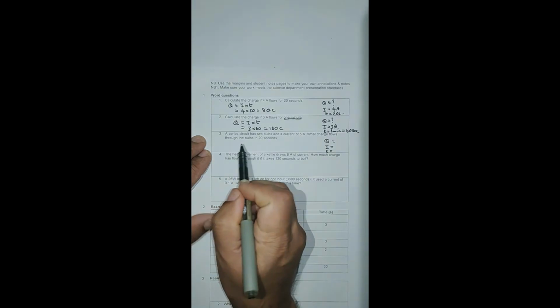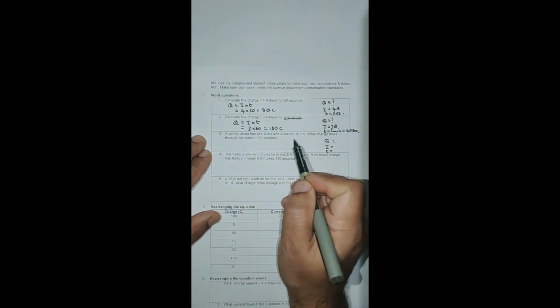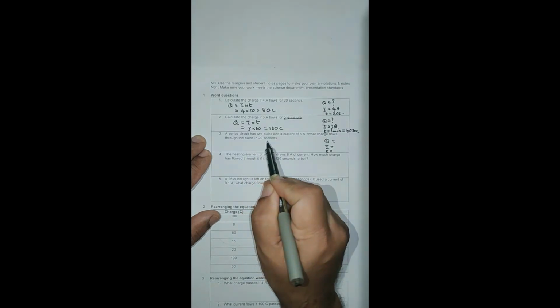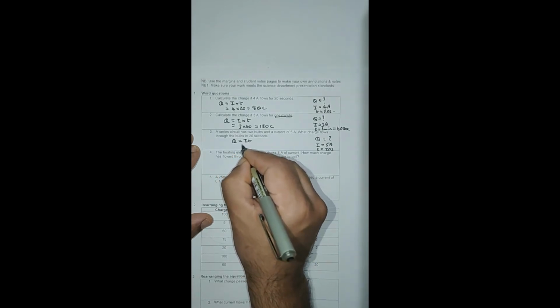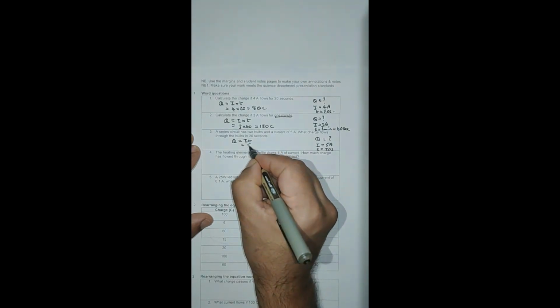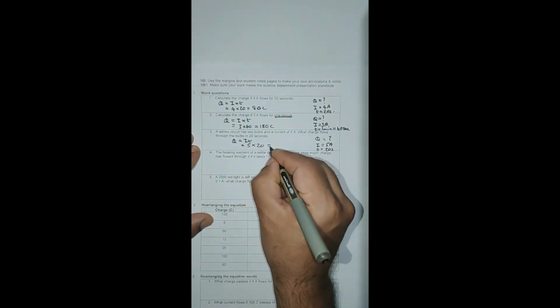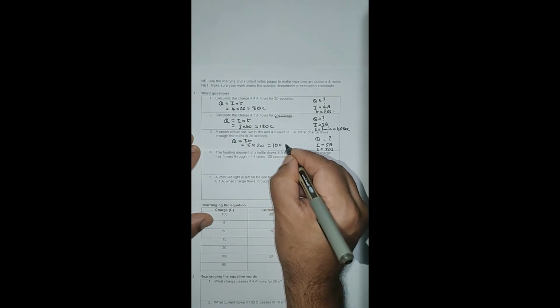Question number 3, very similar as well. So again, Q, I, T. It tells you in the question a series circuit has 2 bulbs and a current of 5 amps. What charge flows through the bulbs in 20 seconds? So we know the current is 5 amps. We don't know the charge, and we know it goes for 20 seconds. We have an equation that links them. Q equals I, T. So 5 times 20 is 100 coulombs. Next one.